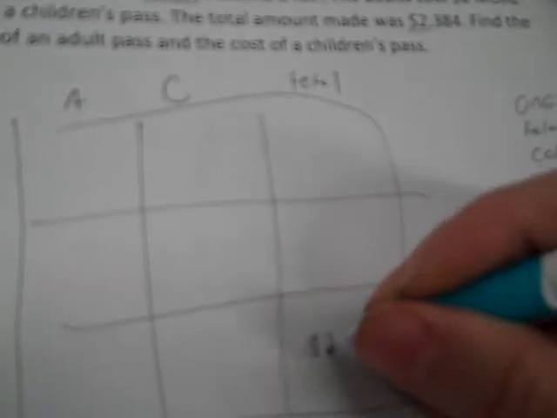Okay, and then I have the adults and the children. Again, there's one total cost. And that total cost is $2,384.